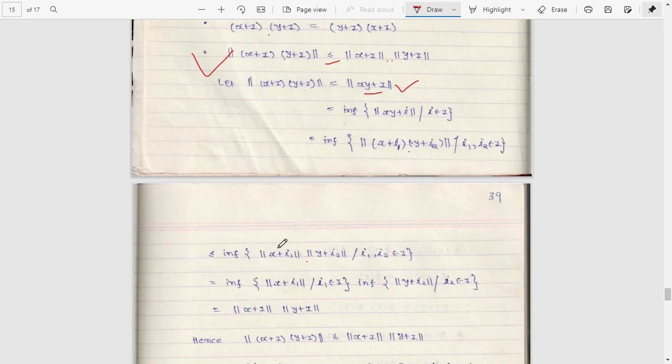And now expanding this, infimum of norm of x plus I1 where I1 belongs to I, into infimum of norm of y plus I2 where I2 belongs to I, and this is equal to norm of x plus I, and this is equal to norm of y plus I. Hence norm of (x plus I) into (y plus I) is less than or equal to norm of x plus I into norm of y plus I.